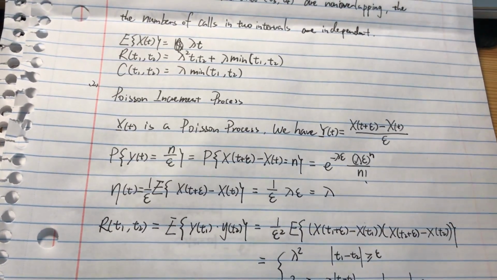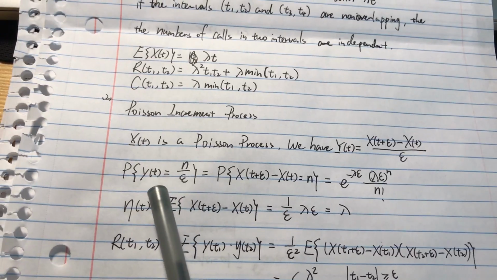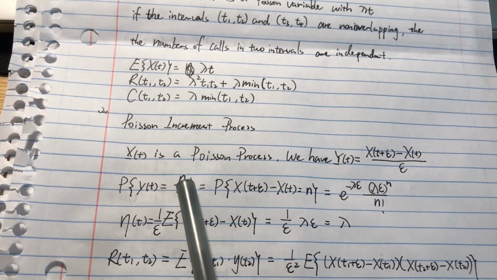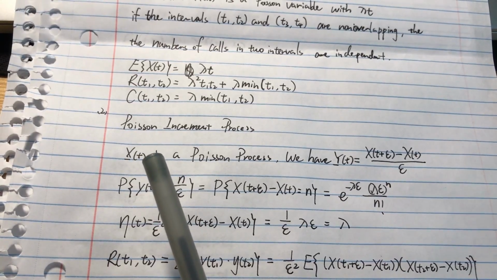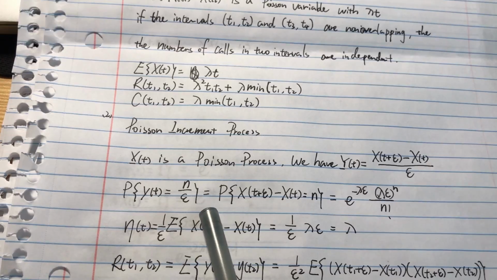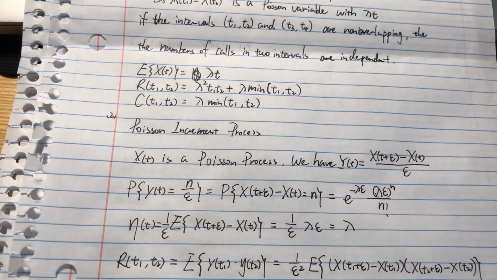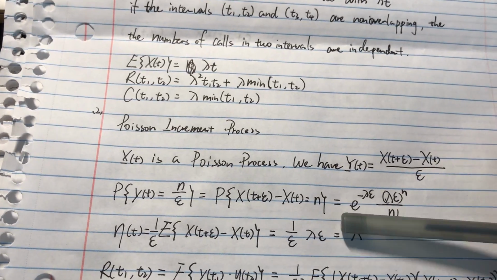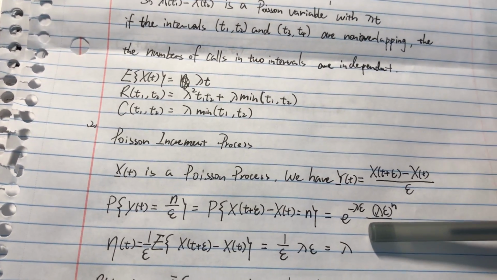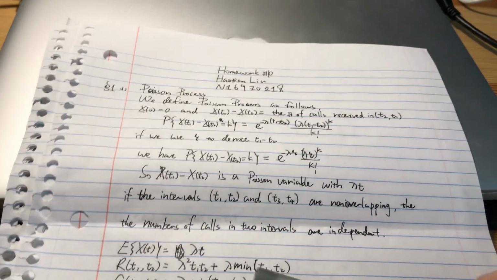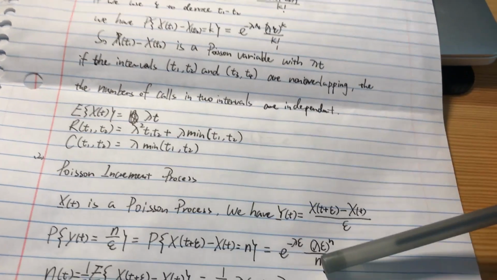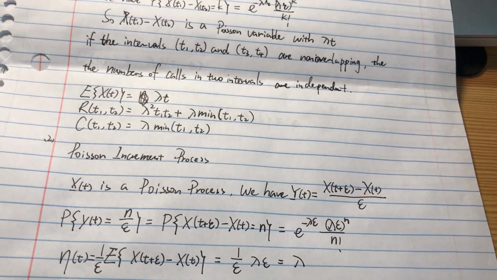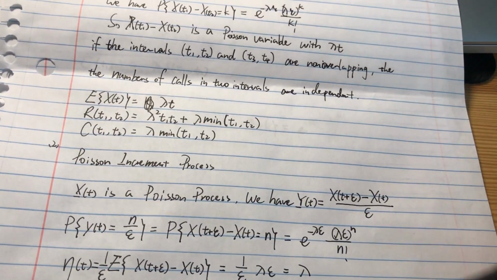In this process, the probability that Y(t) equals n divided by epsilon, where n is the number of calls in the interval between t and t plus epsilon, equals the probability that X(t plus epsilon) minus X(t) equals n. This is a Poisson process, so we use the formula: e to the minus lambda epsilon times (lambda epsilon) to the n, over n factorial.